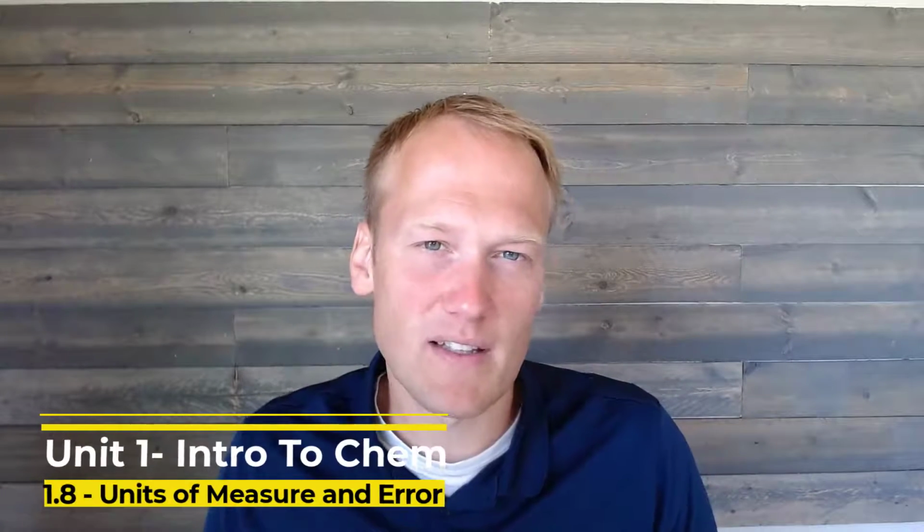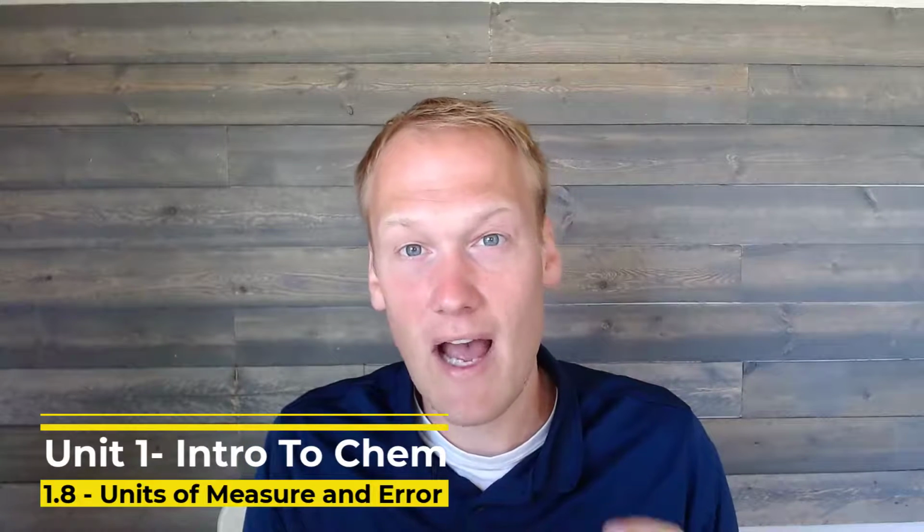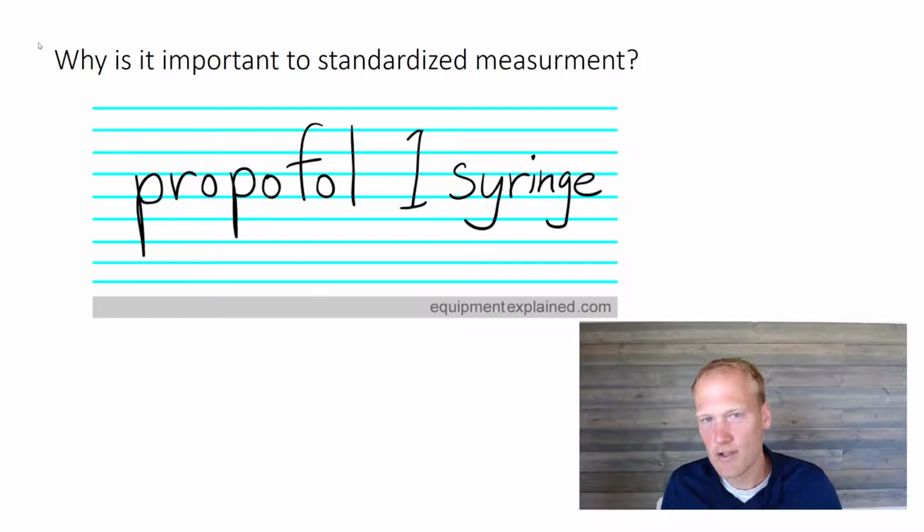This is 1.8 notes. Up until this point, we've talked a lot about measurement in terms of how we know how accurate or precise our numbers are. And today we're going to talk more about what units we use to measure in a lab setting and how we make sure that those numbers are accurate. So why is it important to standardize measurement?